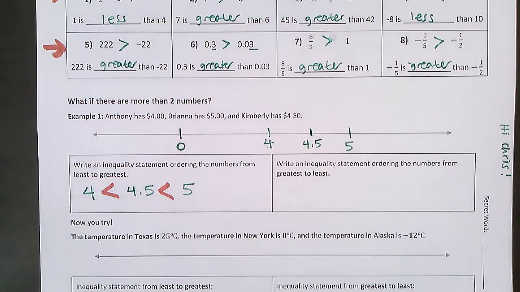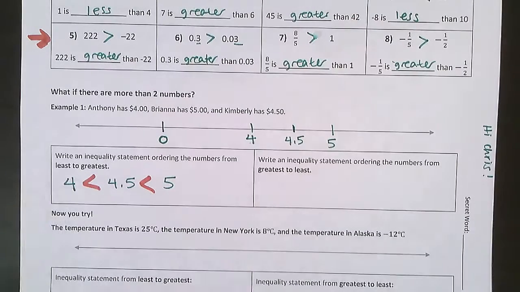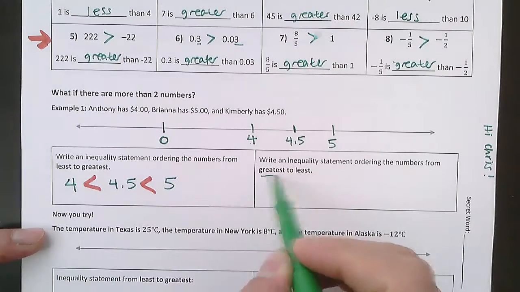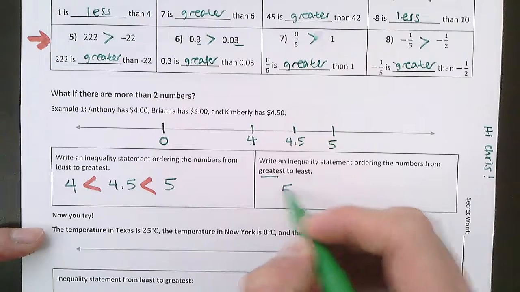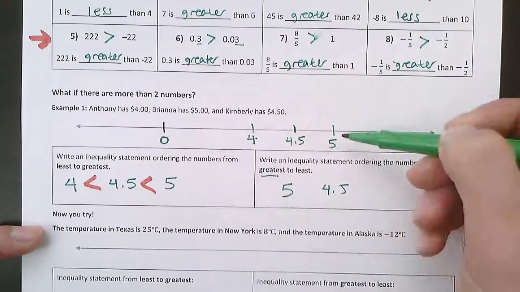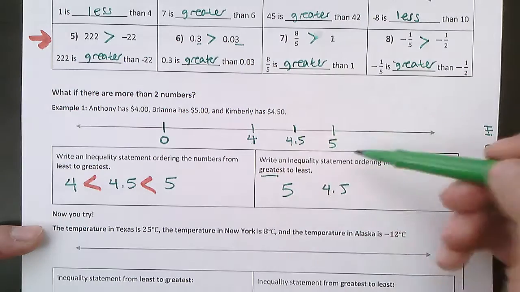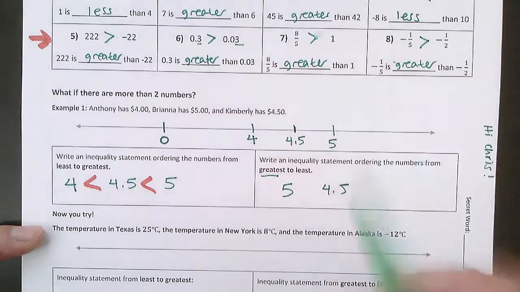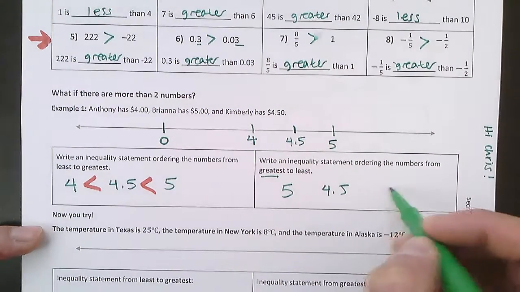But what if we wanted to go from greatest to least? First, let's list out the numbers. The greatest number is going to be 5. Then it goes down to 4.5. Right? We're going from right to left on the number line. When we go from greatest to least, right to left. And then 4.5 to 4.